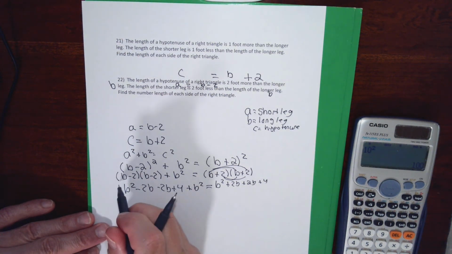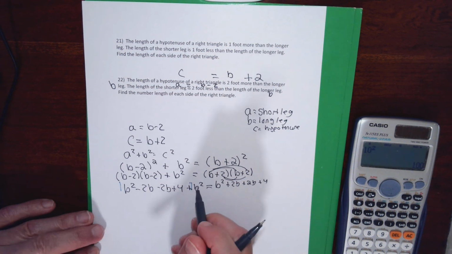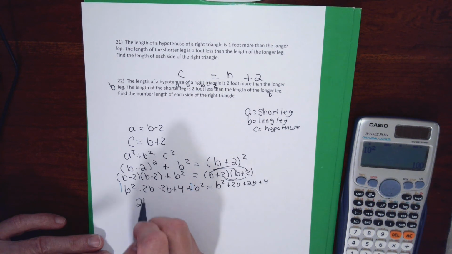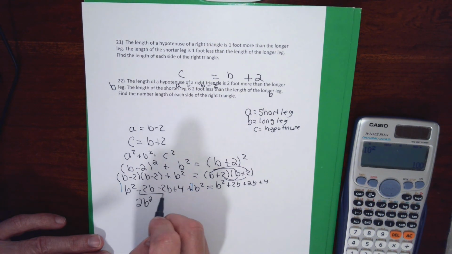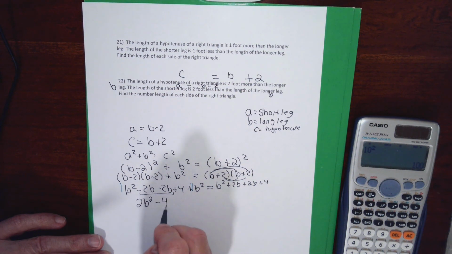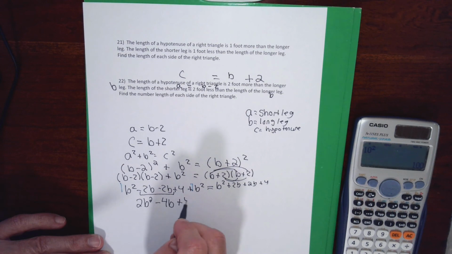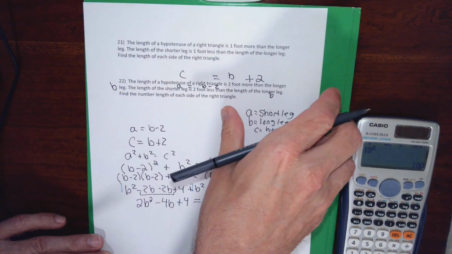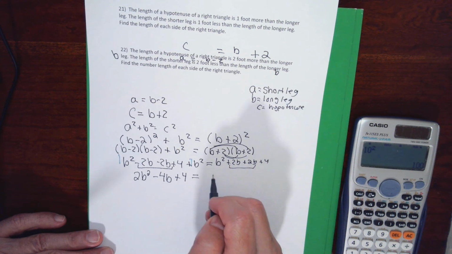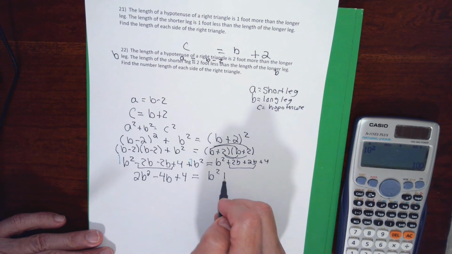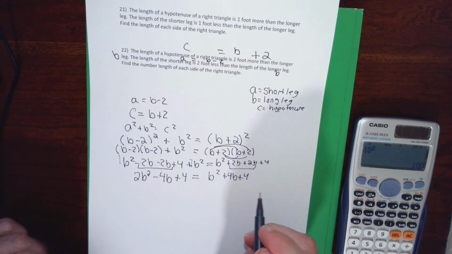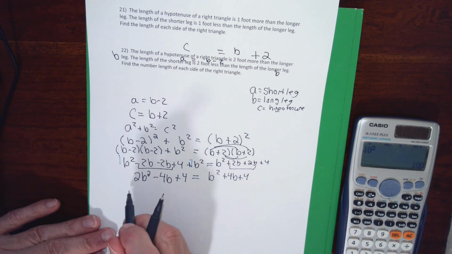Combine like terms. On the left side, the b squareds are really 1b squared and 1b squared, which will combine to 2b squared. The minus 2b's have the same sign, and those will combine to minus 4b. And on the left-hand side, the plus 4 just kind of hangs around. On the right-hand side, the 2b's combined. A trick problem. Good. This is a worthy trick to see.